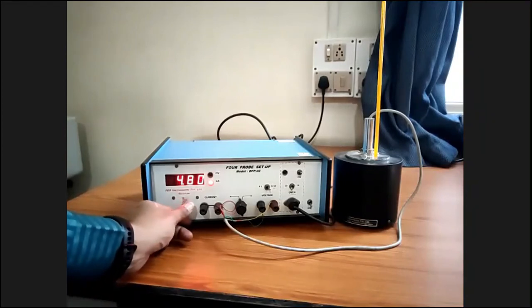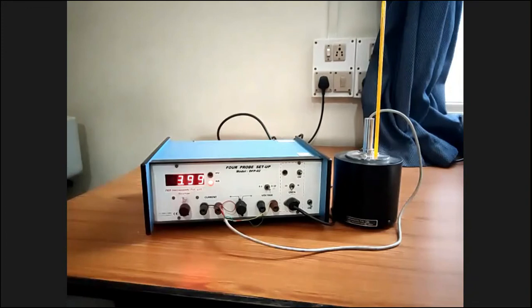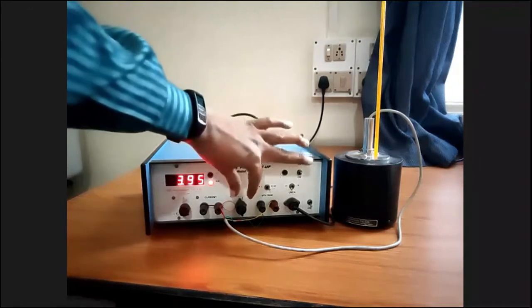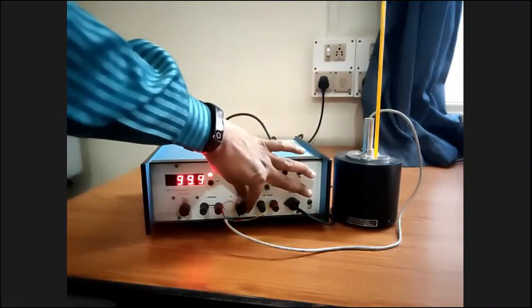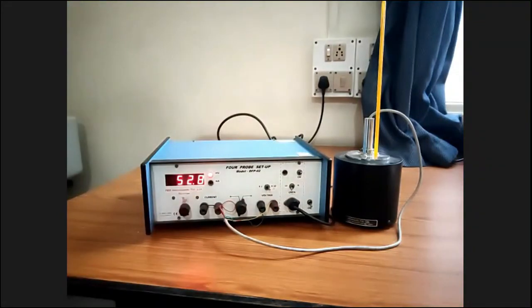So if I set it very close to 4, this is the 4 milliampere current already passing through the semiconductor. And now I turn this knob towards the voltage side. Now you can see the voltage drop in the semiconductor at room temperature. Actually, now the oven is switched off, so the temperature within the oven is room temperature.